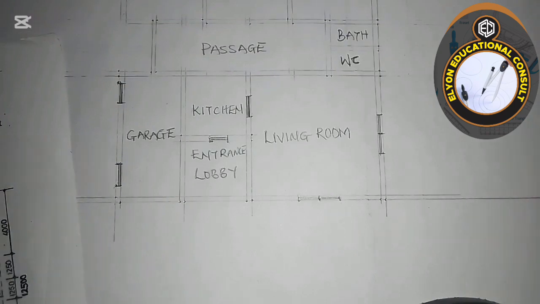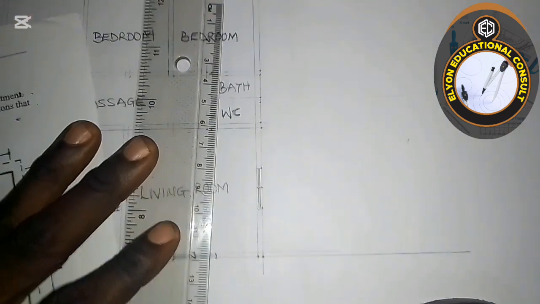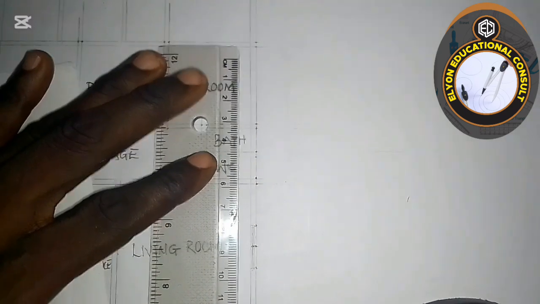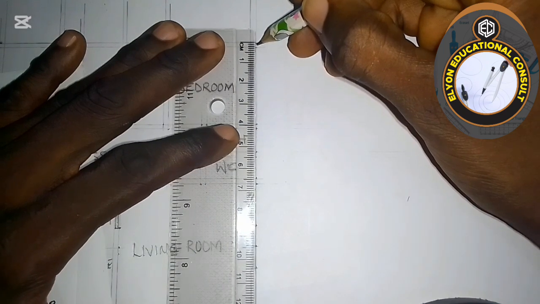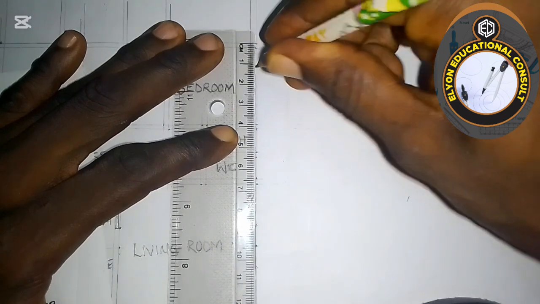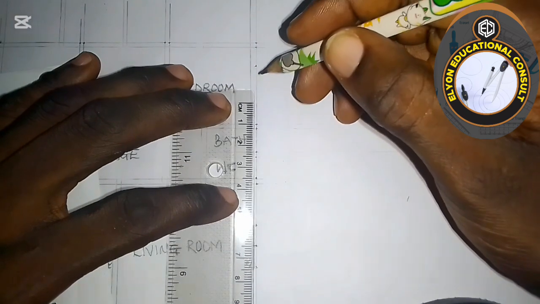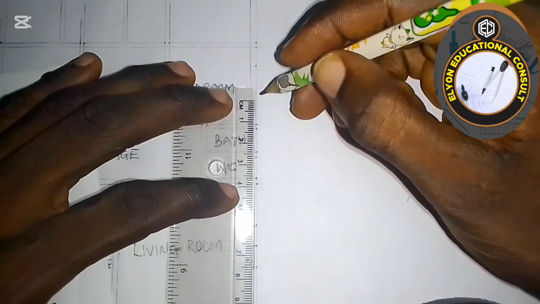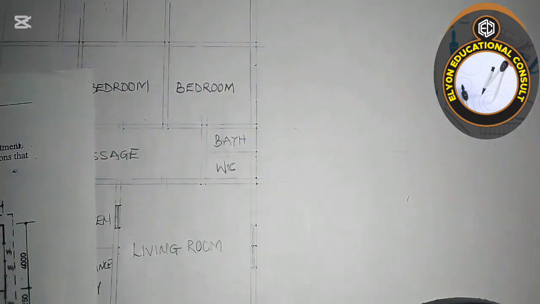So what it means now is that I'm going to be taking 1.1 from this side, and 1.1 from this side.